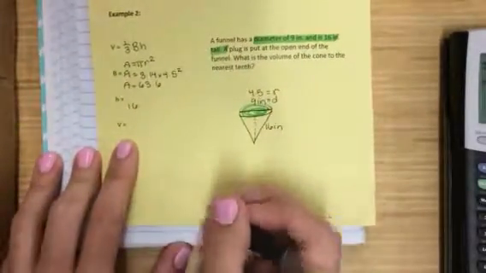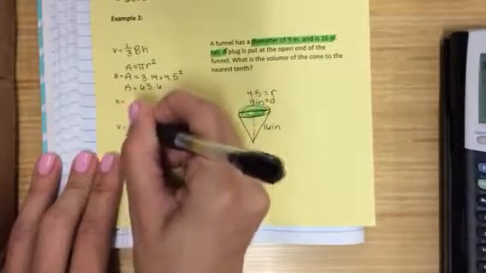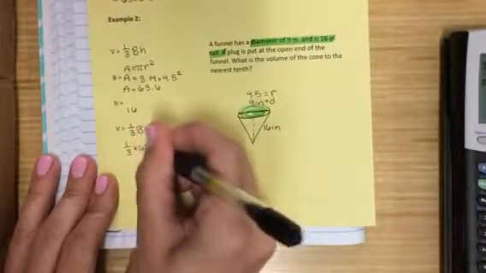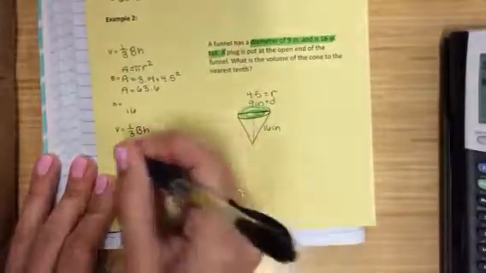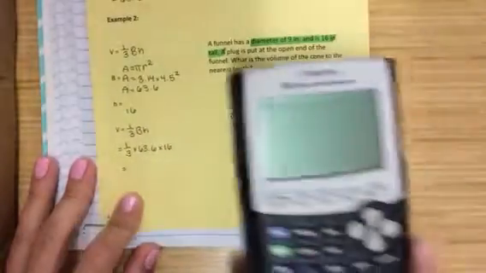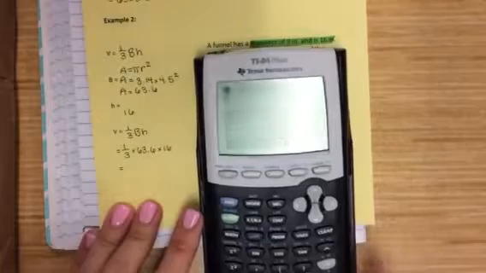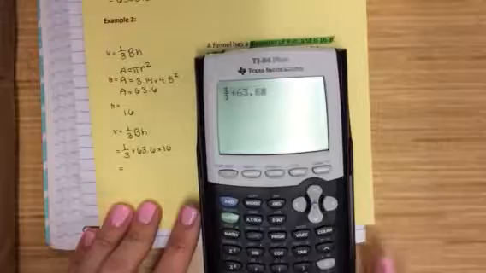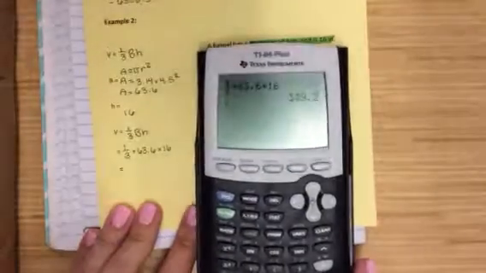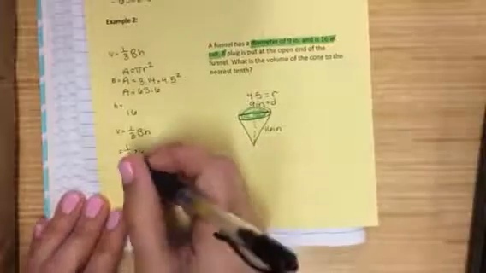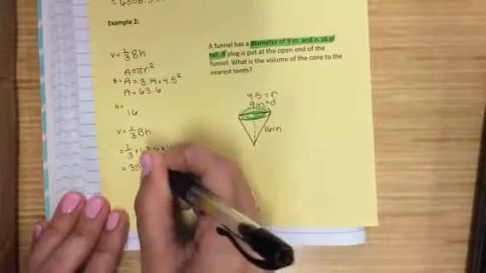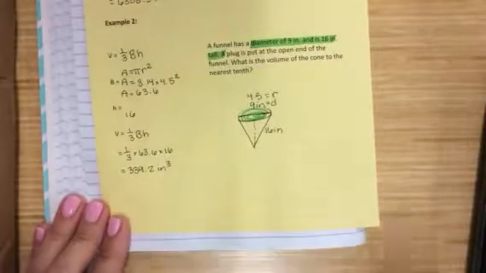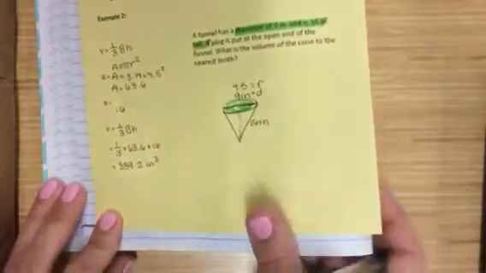So now we are good to plug in all of our values for our volume formula. So 1/3 times 63.6 times 16. One-third times the area of the base times the height, 339.2. That is inches cubed. Okay, we have 2 more examples to go over.